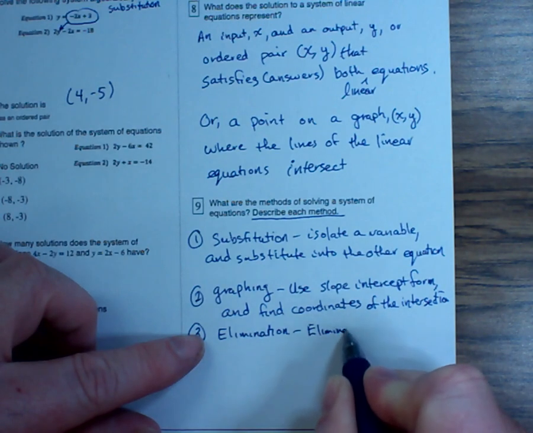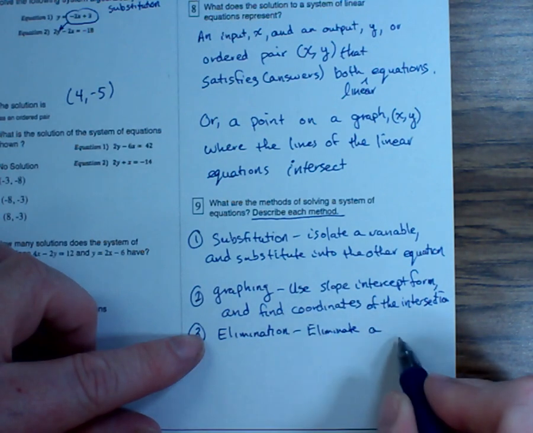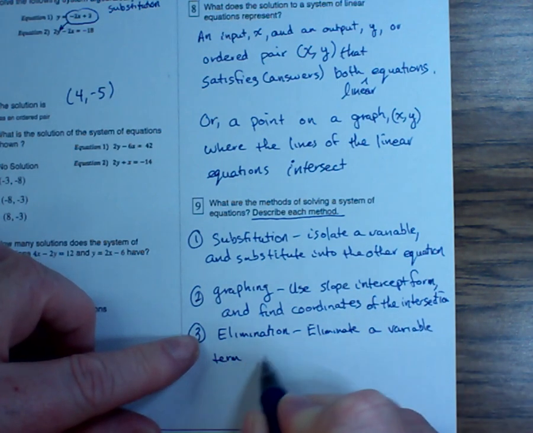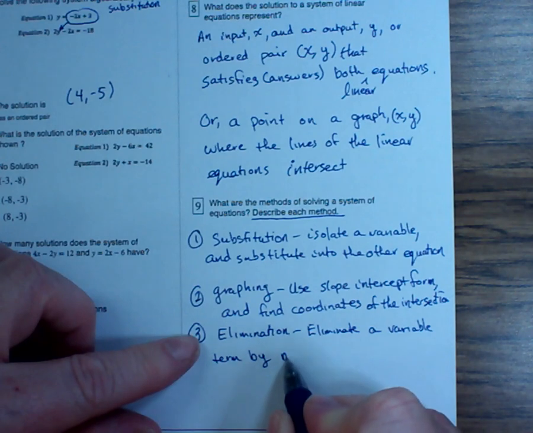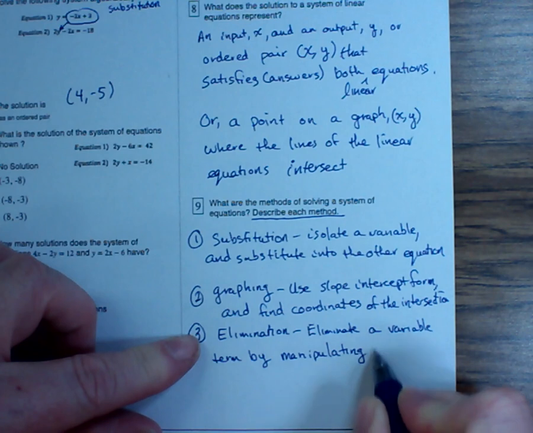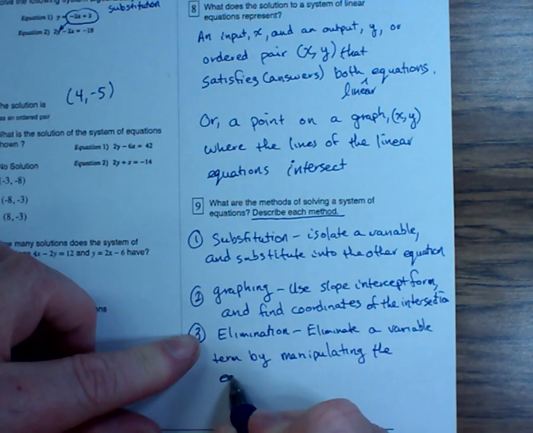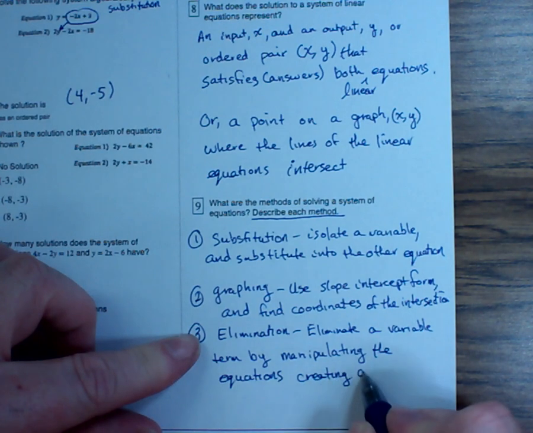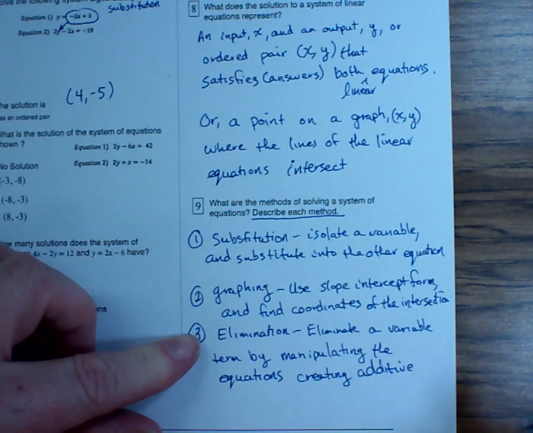Finally, for elimination, we eliminate a variable term by manipulating the equations, creating additive inverses.